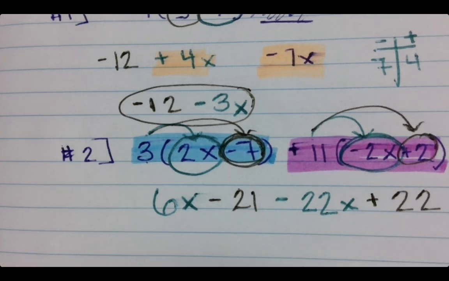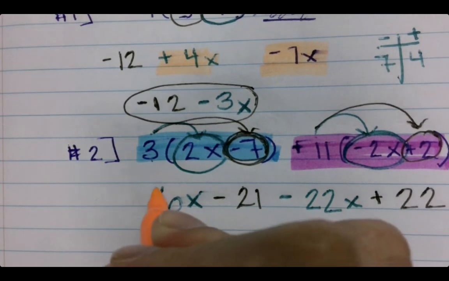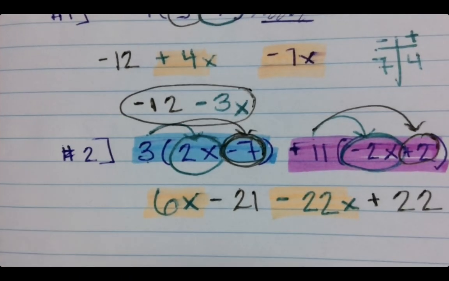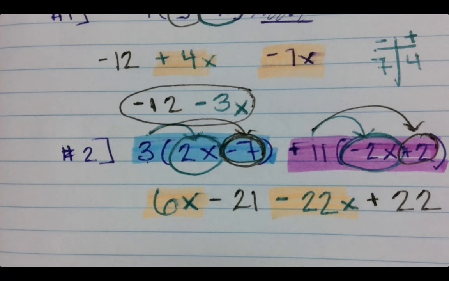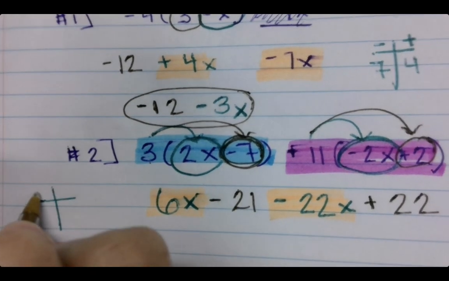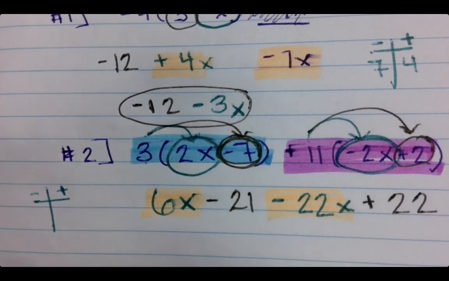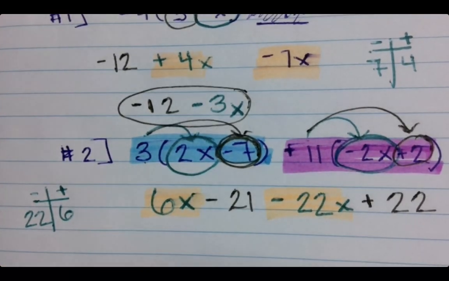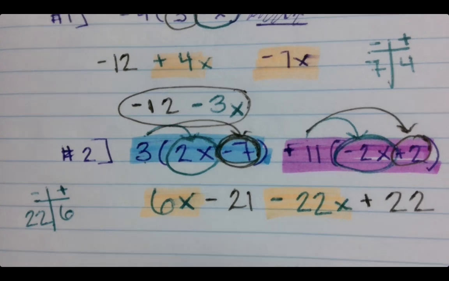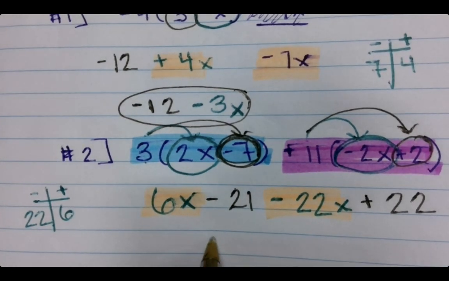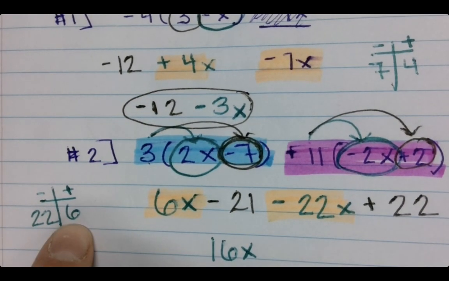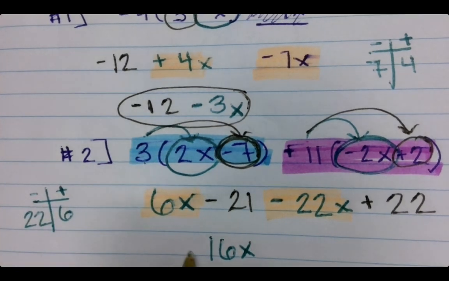So now I'm going to add things that are alike. So my x's, if I make my little t-chart, I have a minus and a plus. I have my 6 on one side and my 22 on the other. They're on different sides, which means I need to subtract. 22 minus 6 is 16. Bring down my x. 22 is bigger than 6. The sign on the 22 is positive.